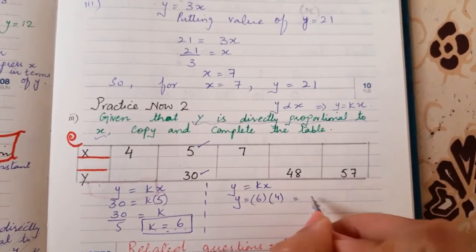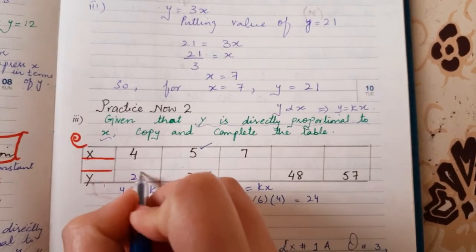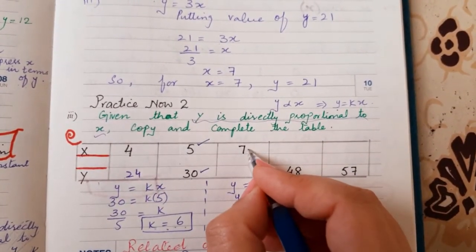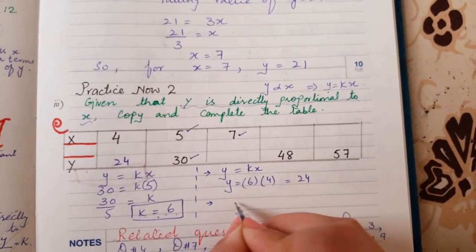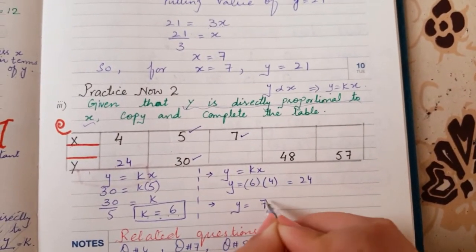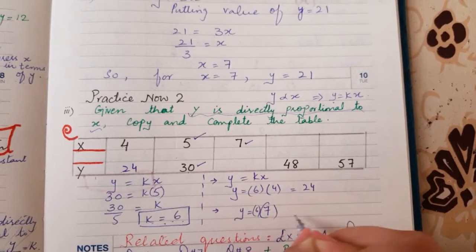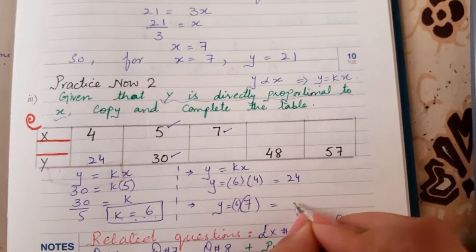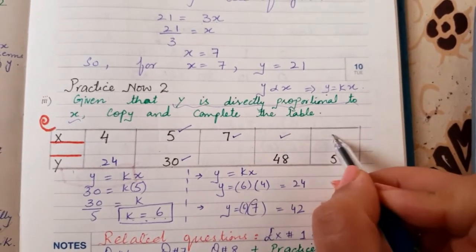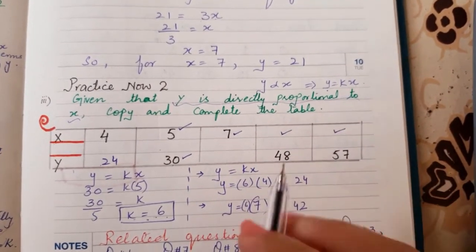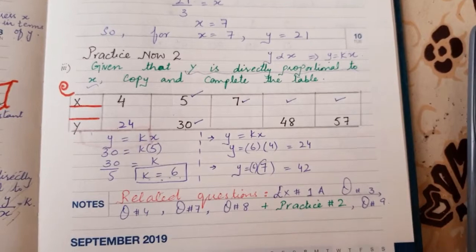You will get 24. And similarly, another value of x is given. You are going to multiply, y is equal to 7 times the value of k, which is 6. You will get 42. You can also find the other values of x and y over here. Then fill the box by yourself.